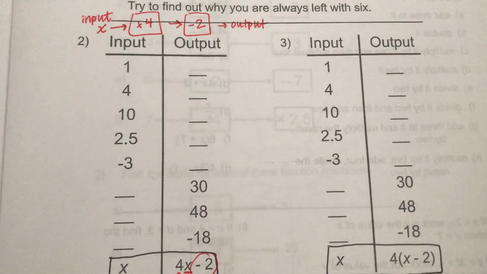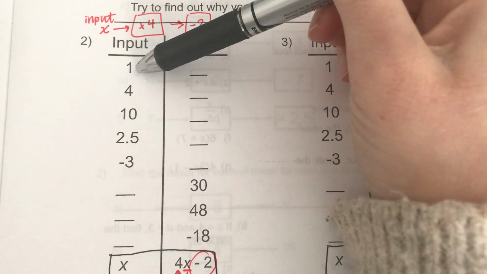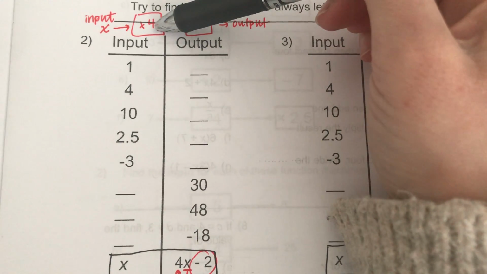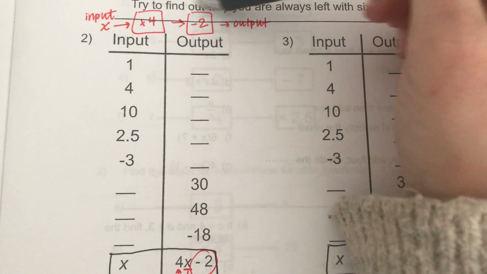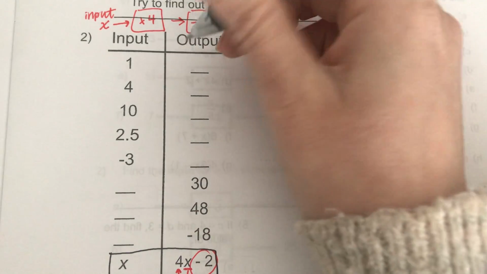Okay, so let's just go down the list. All right, if I'm given 1 as my input, I would have 1 times 4, which is 4. Take away 2 from 4. So 1 times 4 is 4. Take away 2 is 2. That's your output. That's your answer.